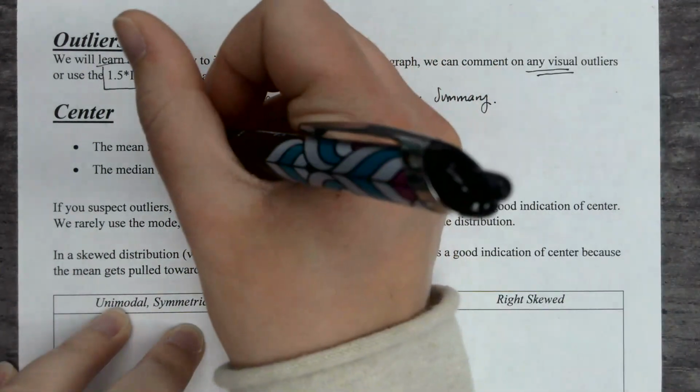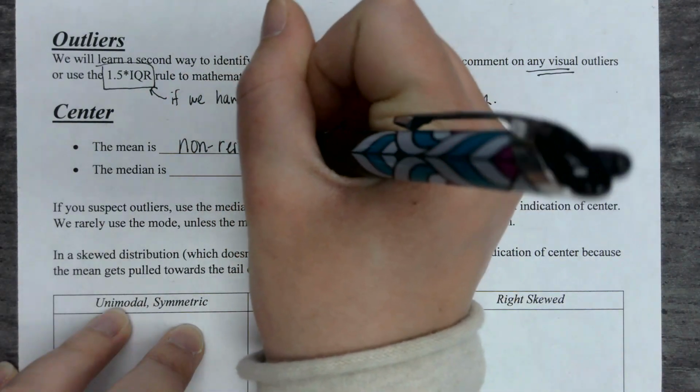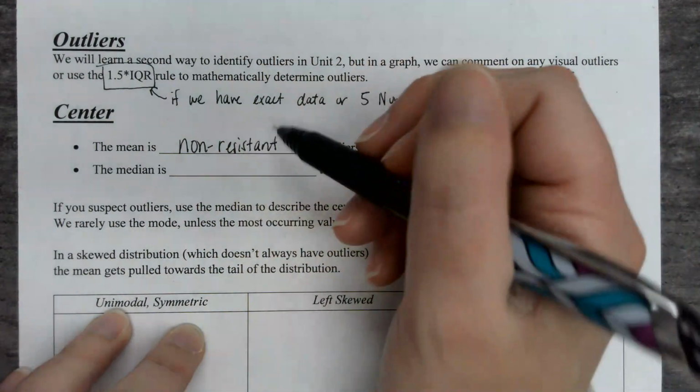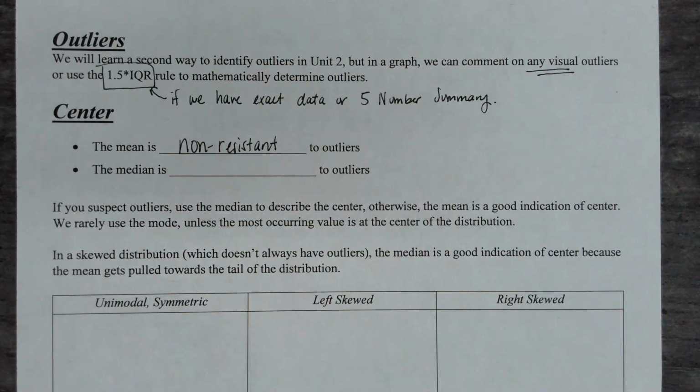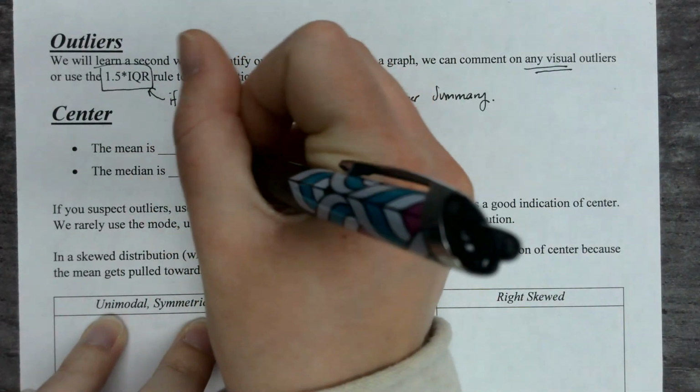Our mean is non-resistant to our outliers. Remember, it just can't resist the fact that there are outliers. It's going to get changed. So we have our shape, we have our outliers, and now we're looking at our center. We had 2 different types of center that we usually use. We use mean, which is non-resistant to outliers. Then we use median, which is resistant to outliers.